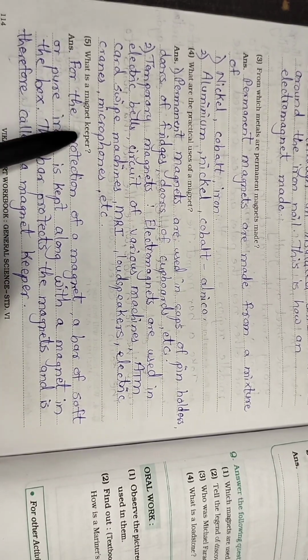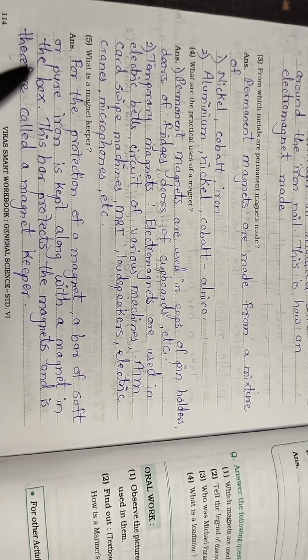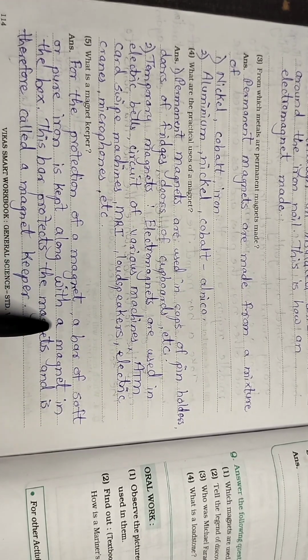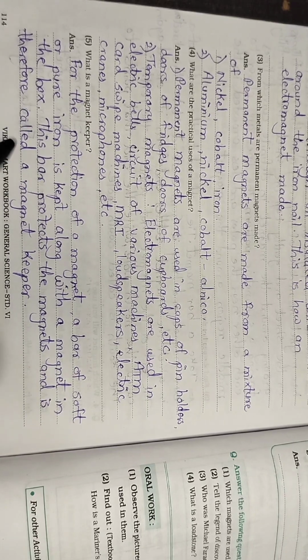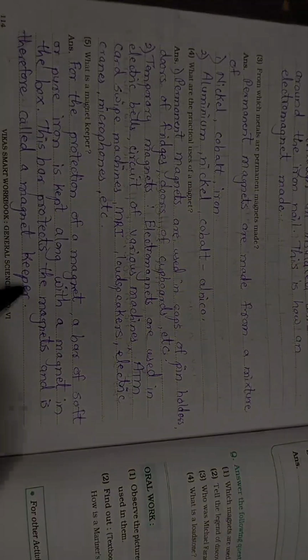Fifth, what is a magnet keeper? Answer. For the protection of a magnet, a bar of soft or pure iron is kept along with a magnet in the box. This bar protects the magnet and is therefore called a magnet keeper.